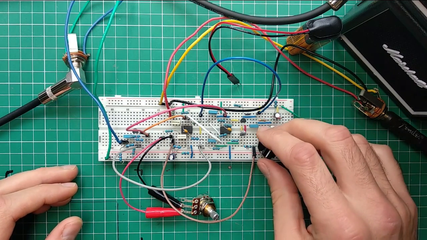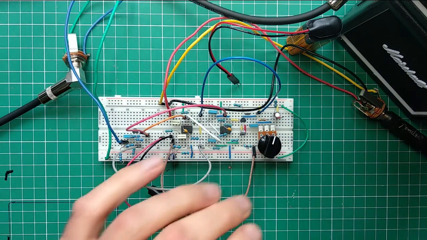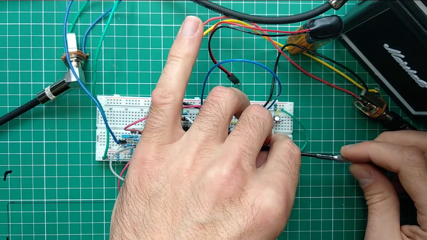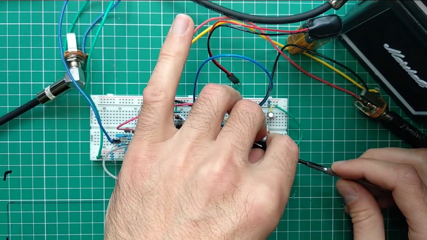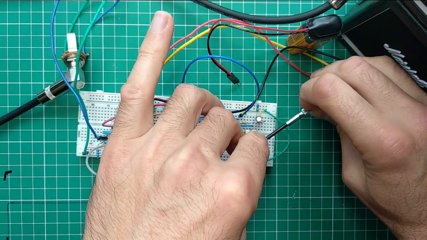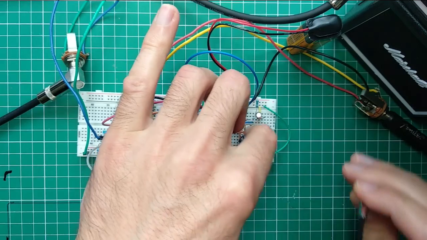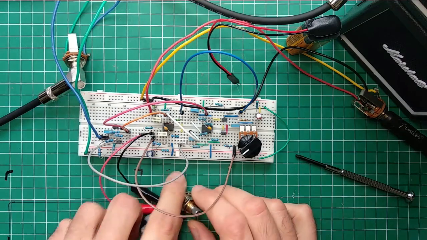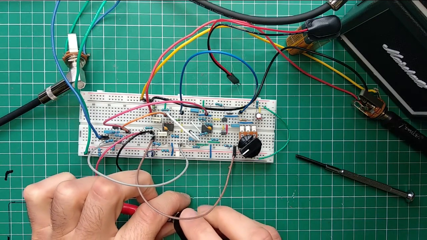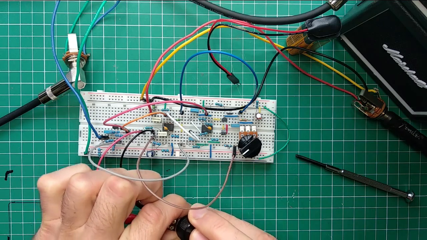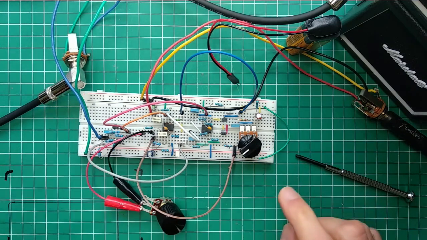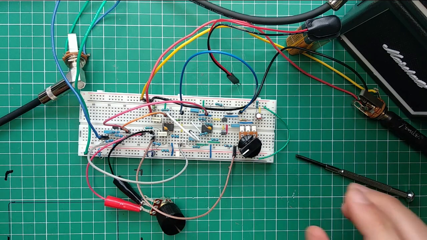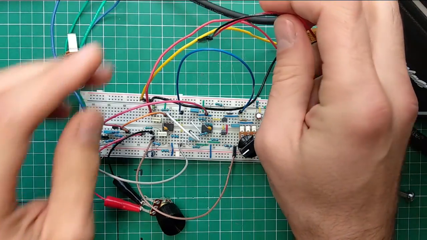Let me just put this on so we have some idea of how far I went. Okay. So we have some idea of where we're at. This is for speed. This is for getting the biasing point. So let me plug in and let's do something with it.